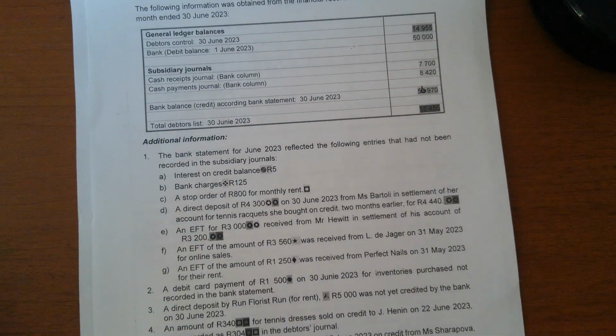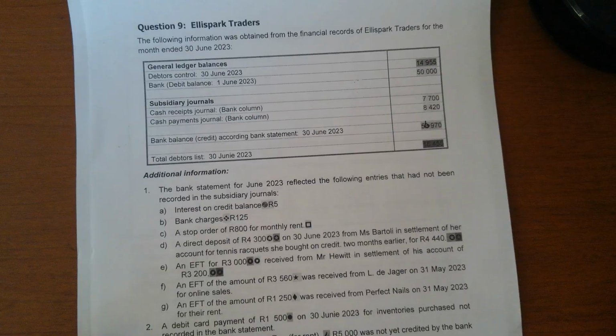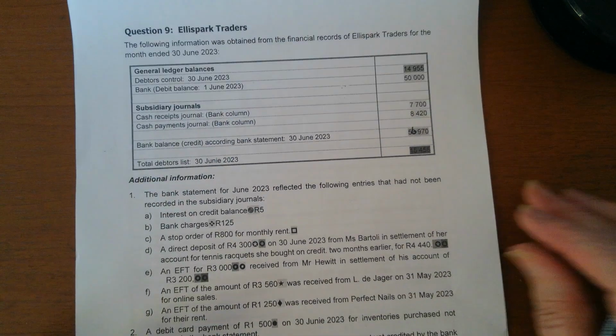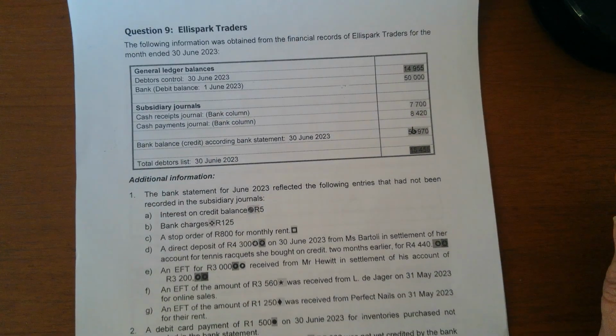Good morning. We will do a question on bank reconciliation and debtors reconciliation. Normally it's not in one question, but they can ask it as one question. So I want you to understand exactly how you have to do this so that you know what you must think out will go into the bank recon and what must go into the debtors and the debtors list.